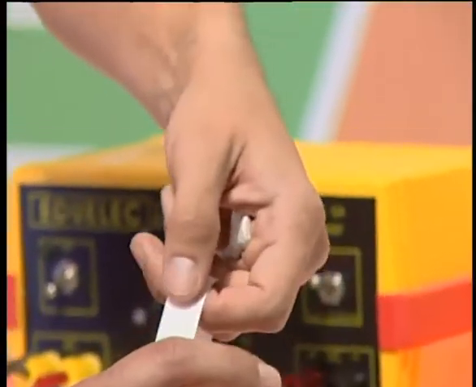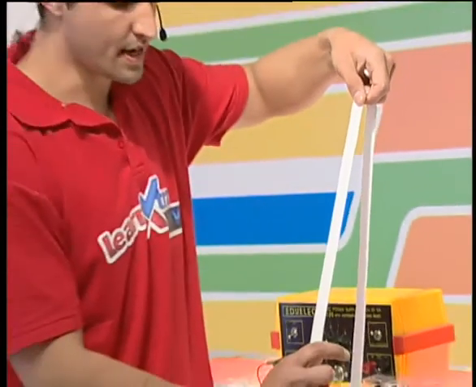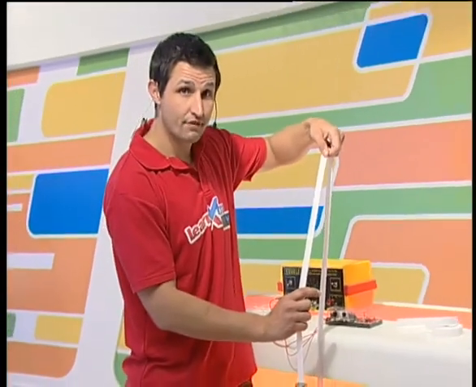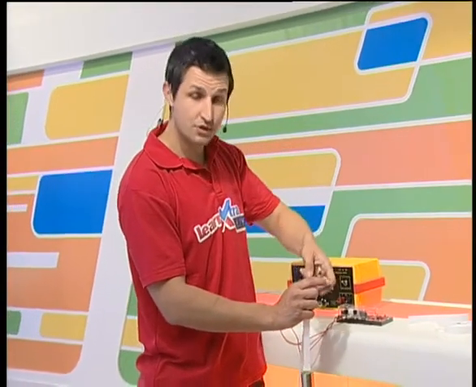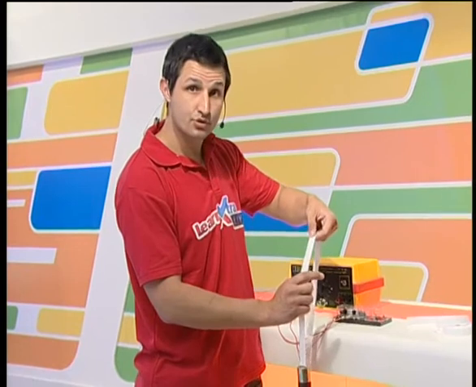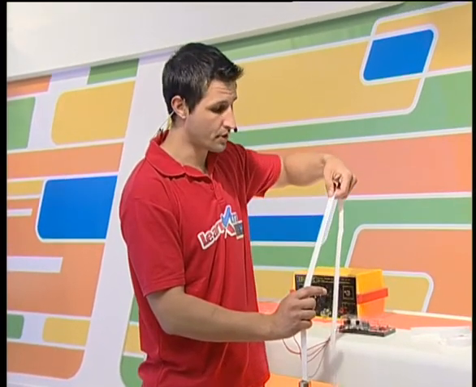You can see that as I hold this tape, the dots are getting further and further and further apart. Now, each one of these dots was recorded at exactly the same amount of time each. This ticker timer is calibrated, meaning that it's set to give one dot every 50th of a second. So each one of these dots that you see is drawn 1/50th of a second apart.